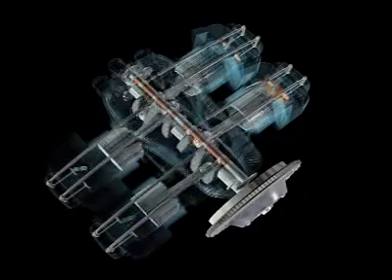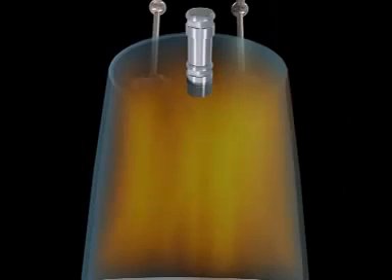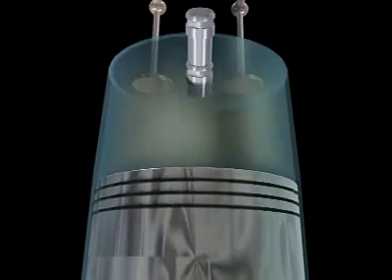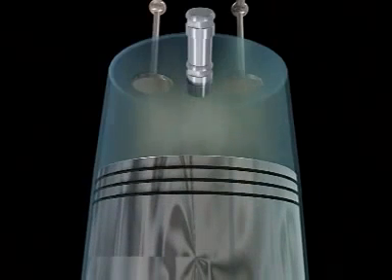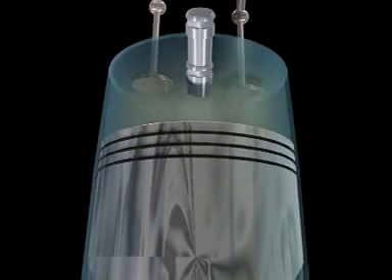The force exerted on the piston by the burning fuel creates the power to drive the propeller. After the fuel has been burned, the exhaust gas needs to be removed from the engine. As the piston rises, a second valve, the exhaust valve, opens at the top of the cylinder. The rising piston pushes the exhaust gas out through the exhaust valve and out of the engine.